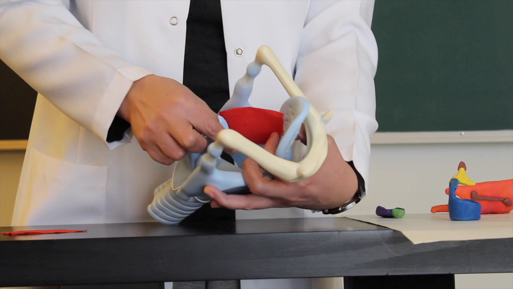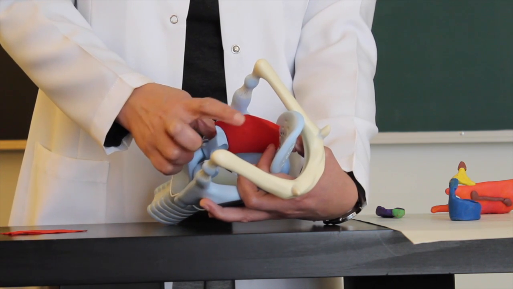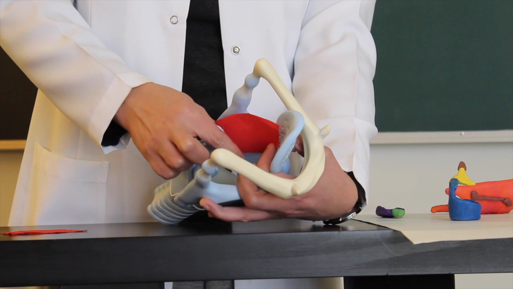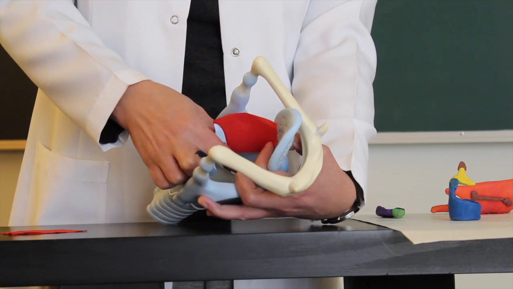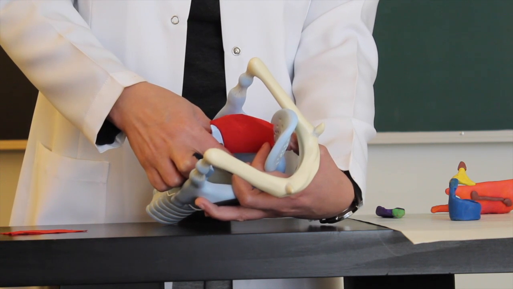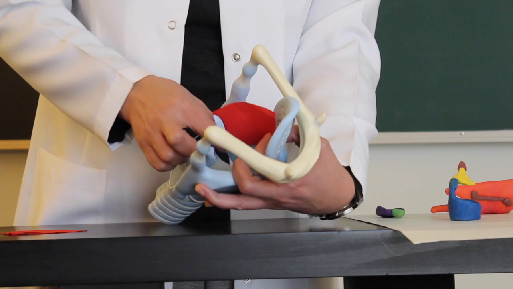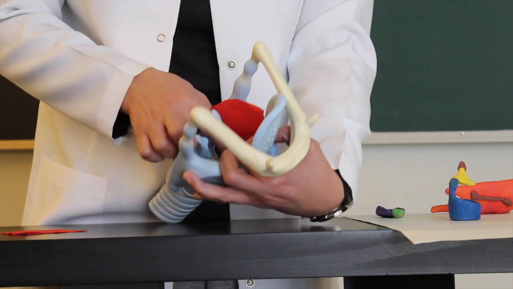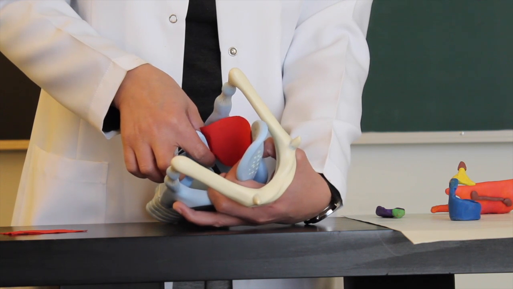Now we are left with this free border, which is the inferior border. Opposite the superior border, we have the inferior border. This inferior border is free, and it is the border which makes the vestibular fold. Okay, the vestibular fold is sitting on top of the vocal folds, right?